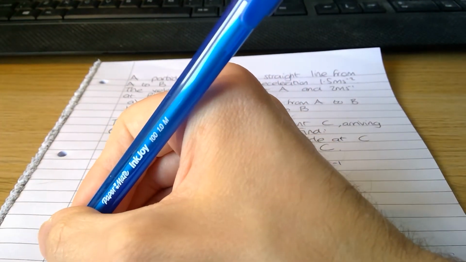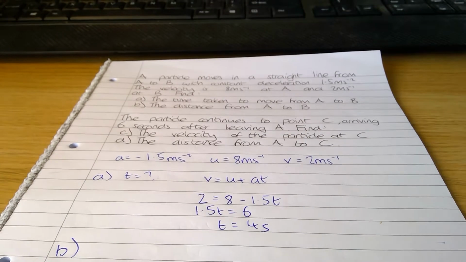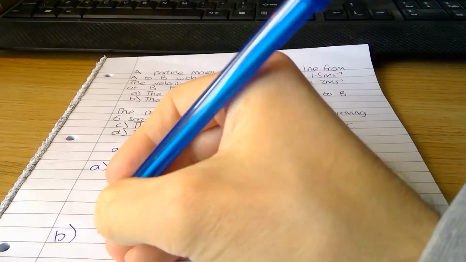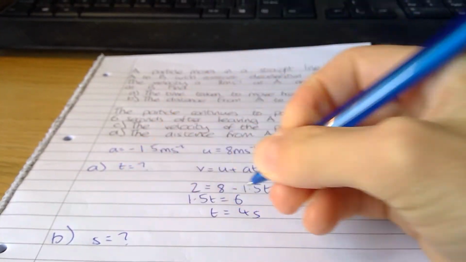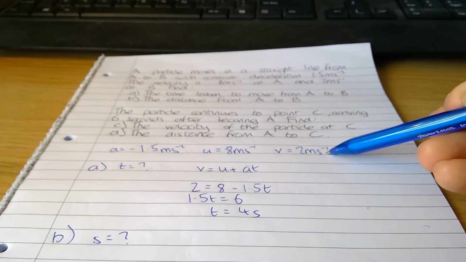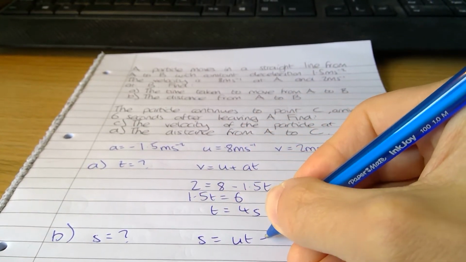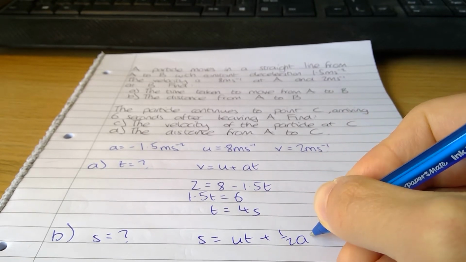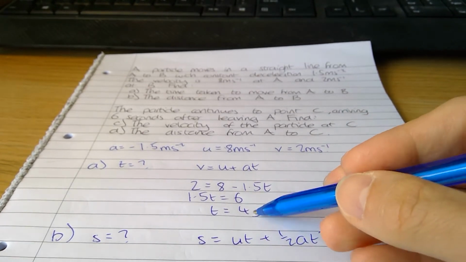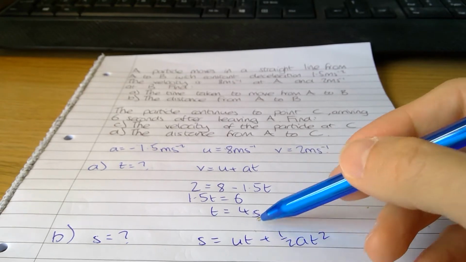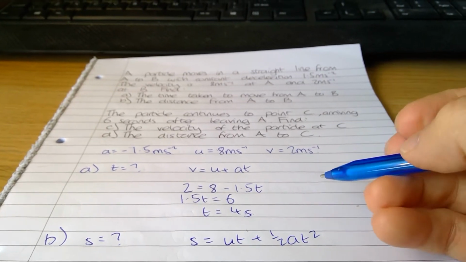Part B, it's going to be the same kind of idea. This time we're trying to find what s is, again from these three things we've got up here. The equation that connects those is s equals ut plus a half at squared. So I'm using the value t here rather than the value v. I don't know why I did that, but anyway, we can do it anyway.